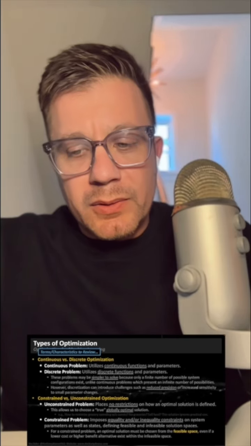In essence, optimization concerns maximization or minimization of a real, quantifiable function that compares actual system behavior to that which is desirable or ideal. Next, there are some terms or characteristics that I'd like to review before we jump into examples. The first is a comparison of continuous versus discrete optimization. A continuous optimization problem is one that uses continuous functions and parameters. Pretty self-explanatory. And as we would expect, a discrete problem is one that utilizes discrete functions and parameters.